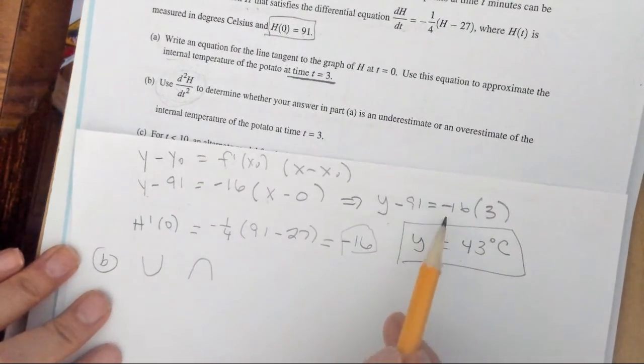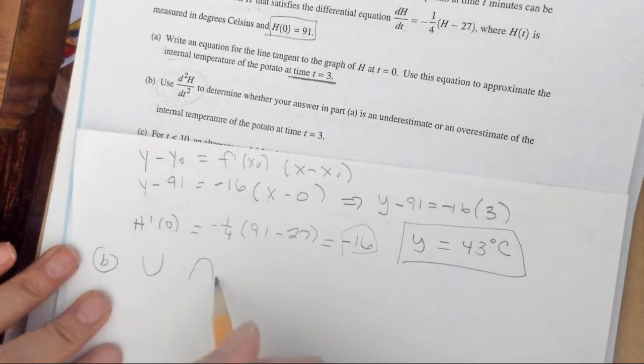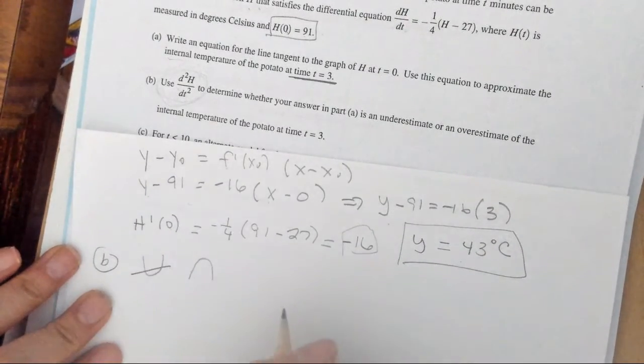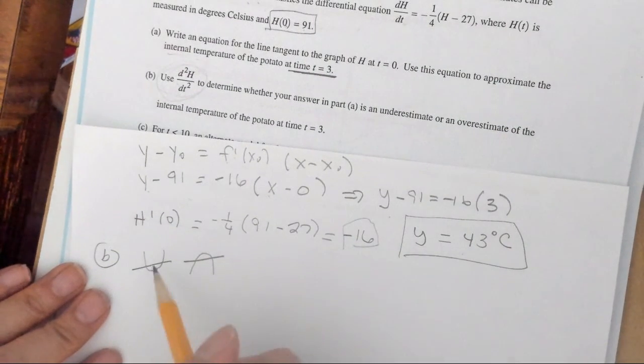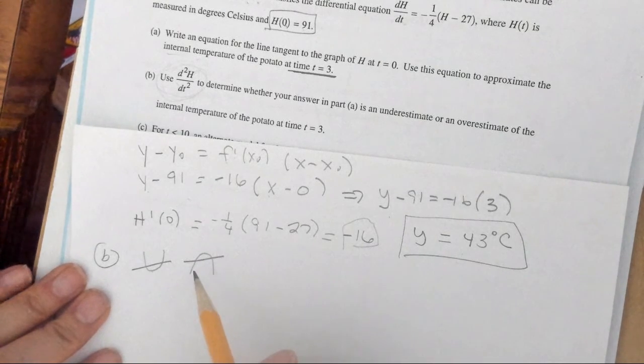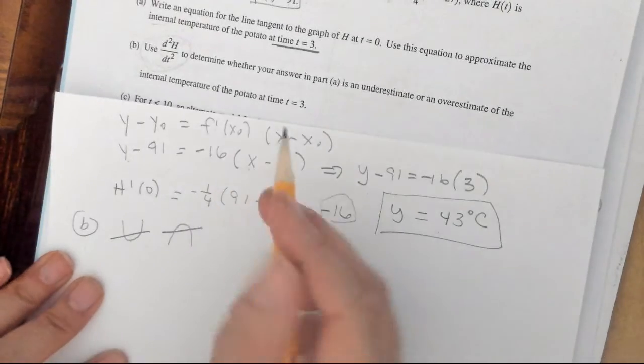And we have some tangent line. I just made up these pictures. Concave up, concave down. I know I have some line going through this. So if my tangent line is above this point, then I know that this is an underestimate. If this tangent line is below this point, then I know it's an overestimate. So we need to determine if it's concave up versus concave down using the second derivative.